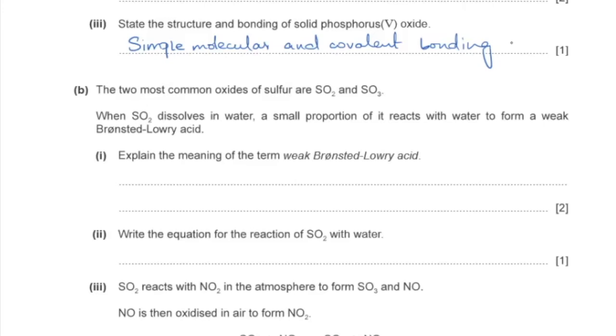So the term weak means something that partially dissociates or ionizes in solution, and an acid is a substance that donates a proton. So a weak acid would be a substance that partially dissociates in solution and is a proton donor.